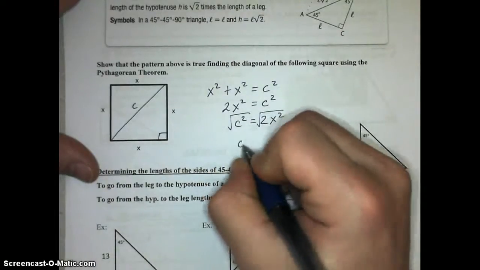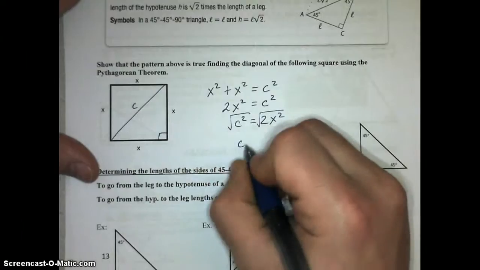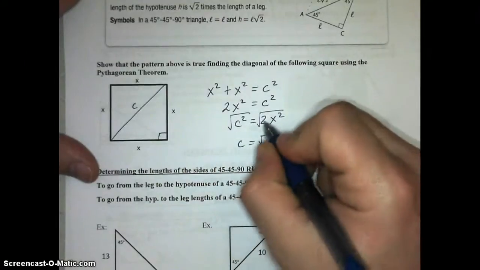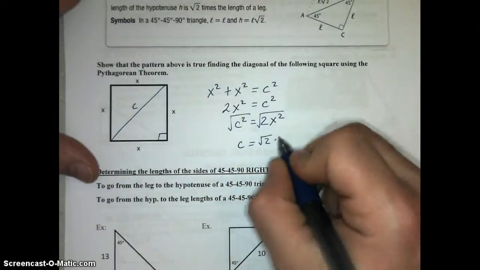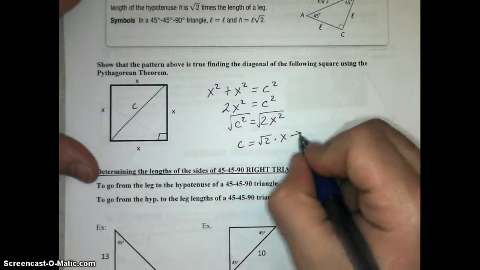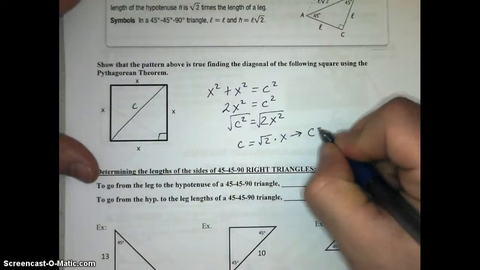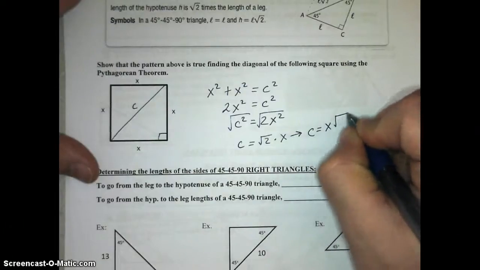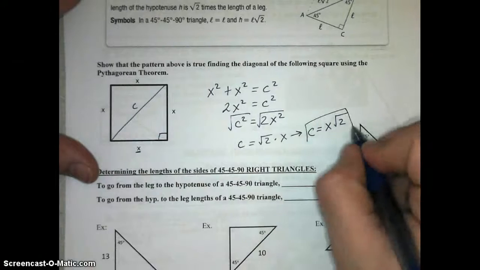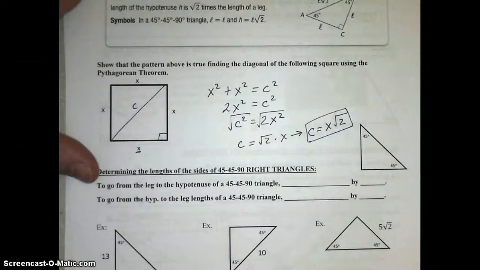So c is all we have left, because the square root of c squared is just c. Then I have the square root of 2, and the square root of x squared, which you should recognize is just x. So to rewrite this, c equals x times the square root of 2. There's our x times the square root of 2 to find the length of the hypotenuse.